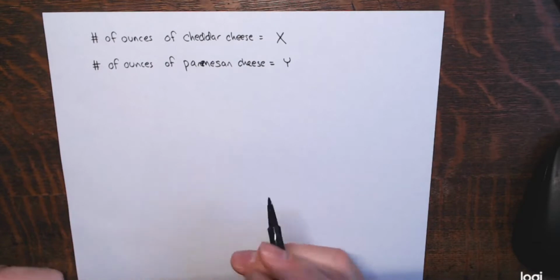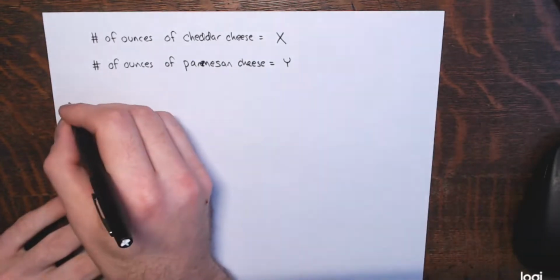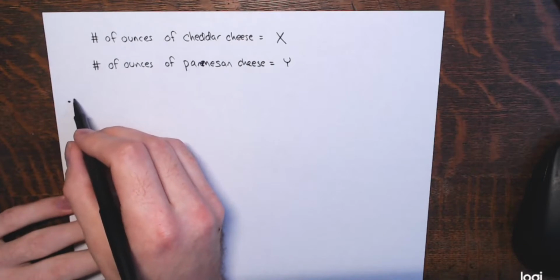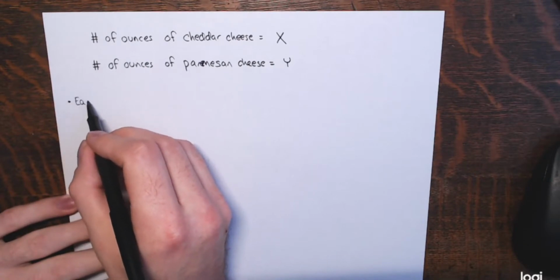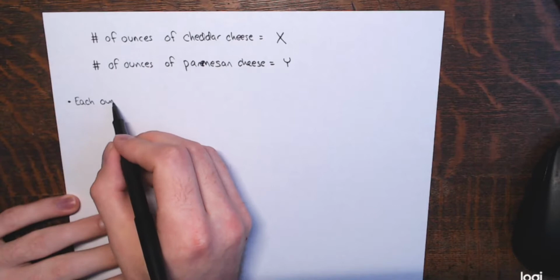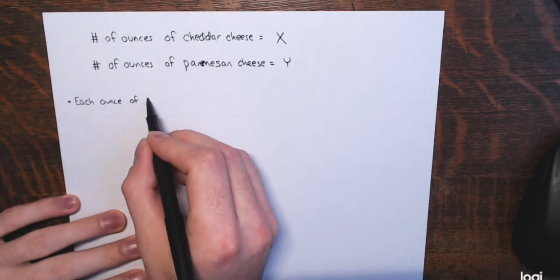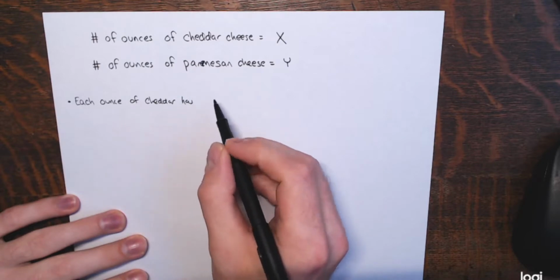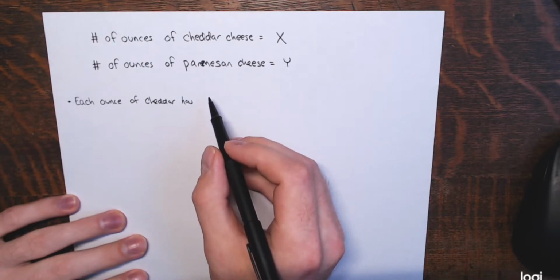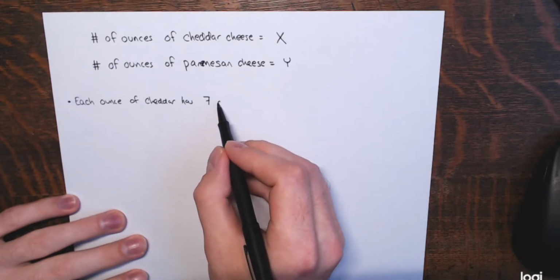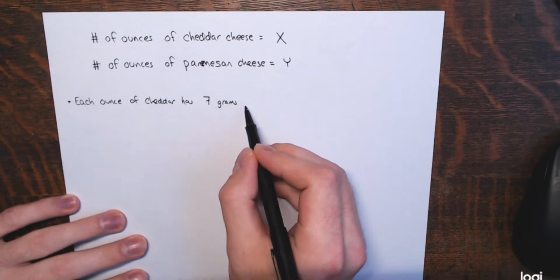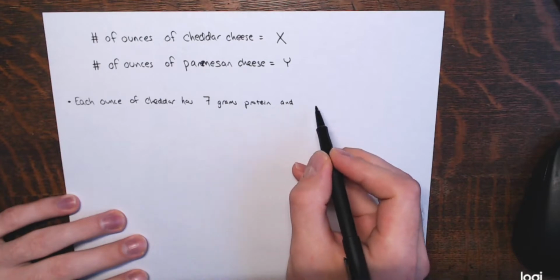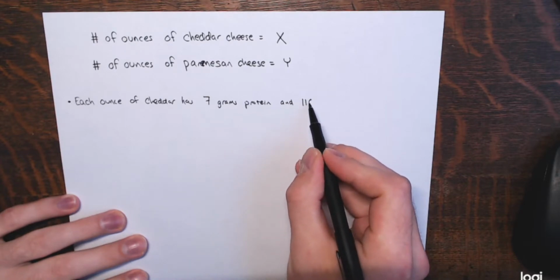Now, I'll write up the information we were given on this first example instead of just saying it. Now they say each ounce of cheddar has 7 grams of protein and 110 calories. Now, I don't think these numbers are actually true.